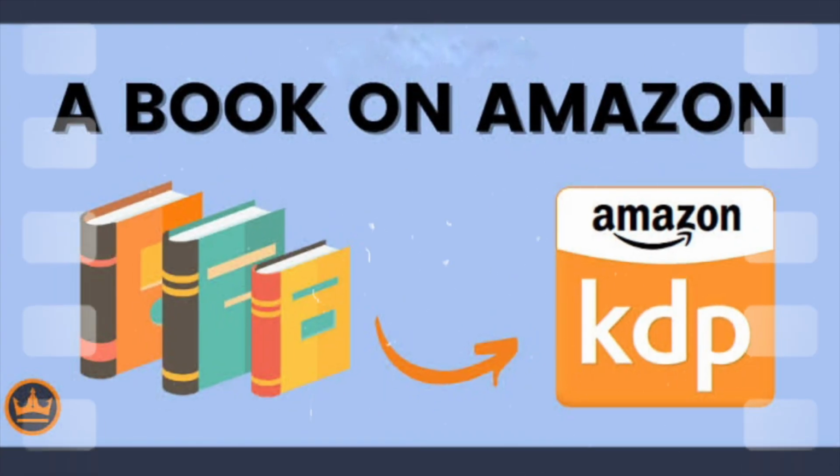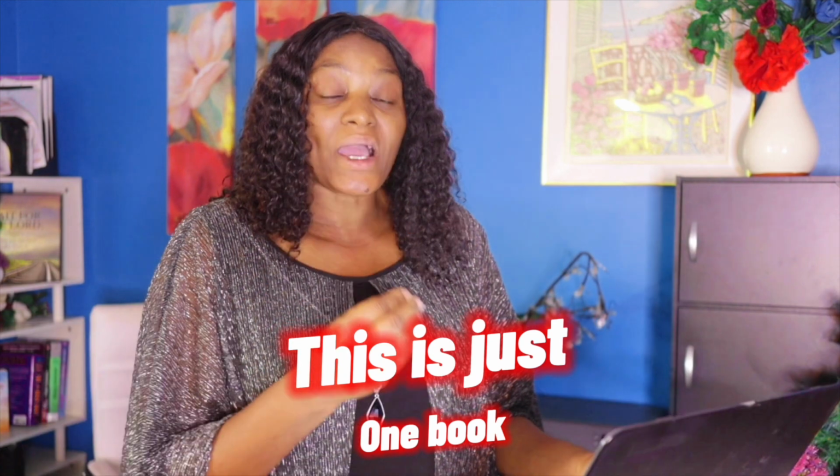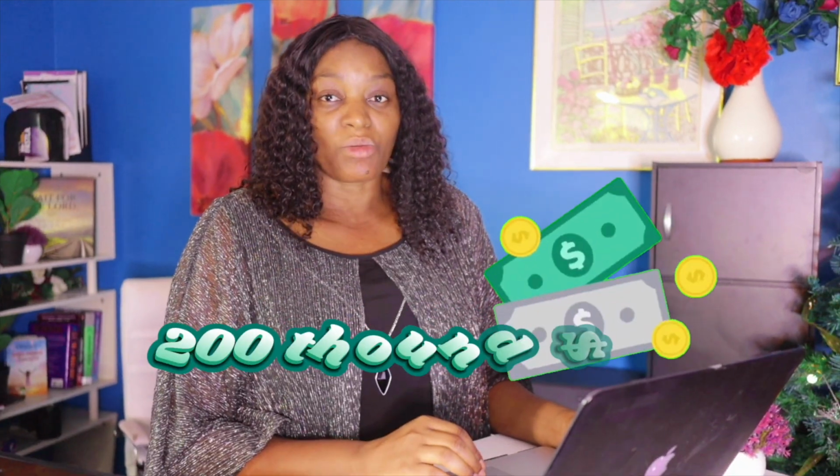They are creating their own books and they are publishing on Amazon KDP, and they are making this amount of money. And this is just one book. Look at the number of books that they have. If this one book is giving them $20,000 per month, right, Overcomer, how much money are they making from all their other books? I'm not saying that this is easy, but it is possible.